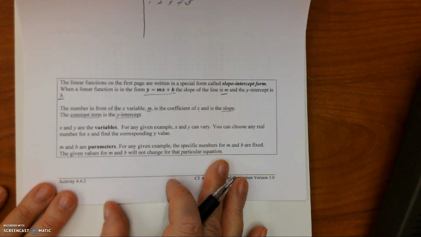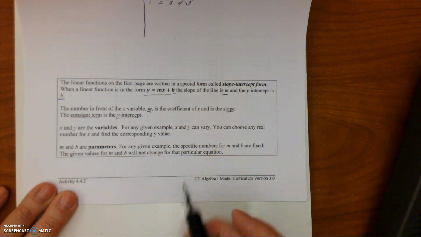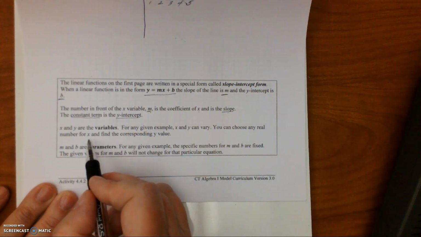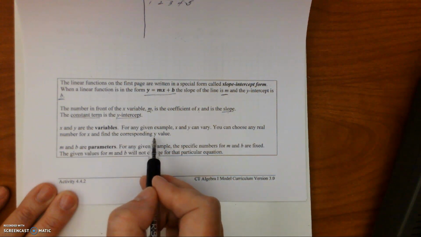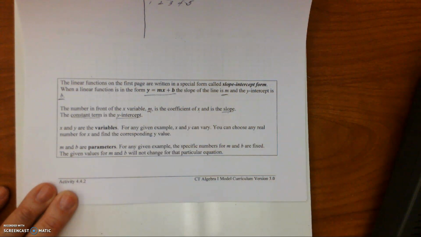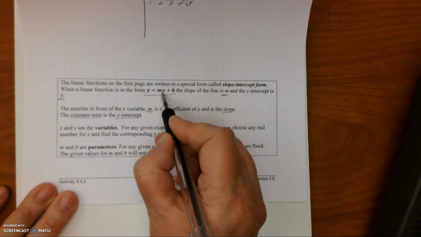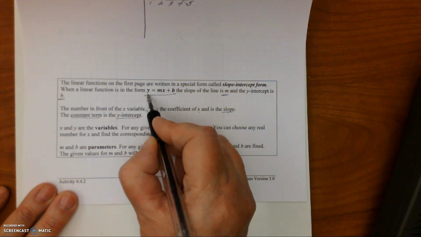X and y are variables. For any given example, they can vary, which means they can change. You can choose any real number for x and find the corresponding y value. So if you take your formula and you know what m is and b is, and you plug in what x is, it will give you y.